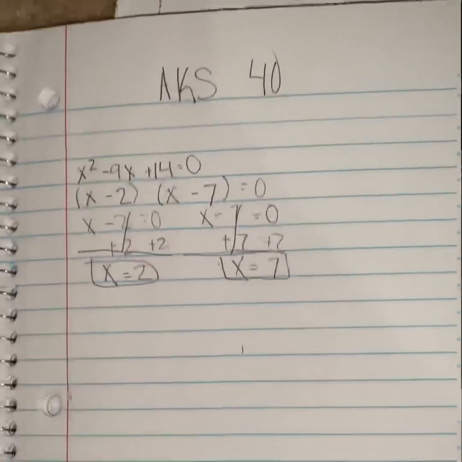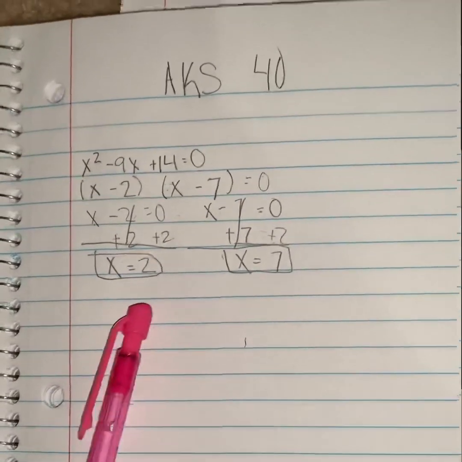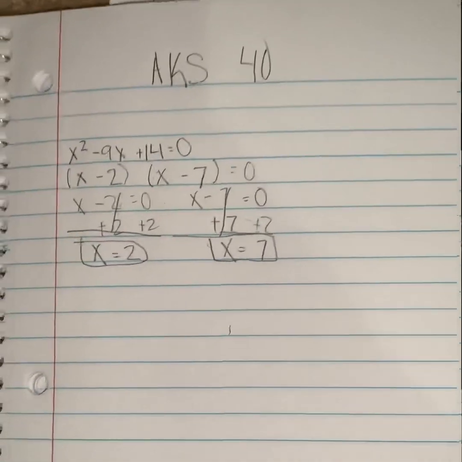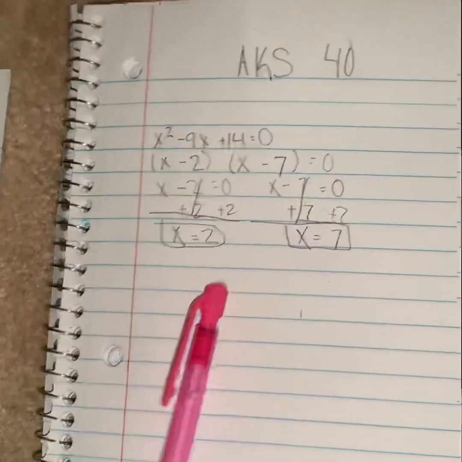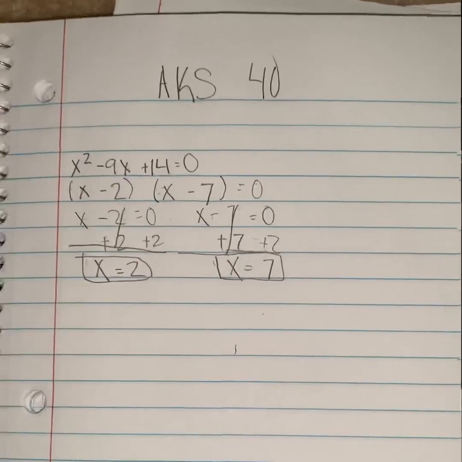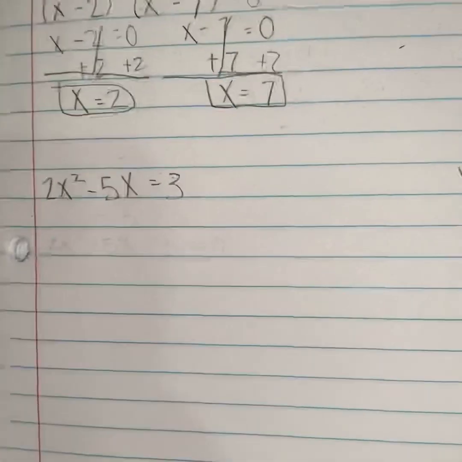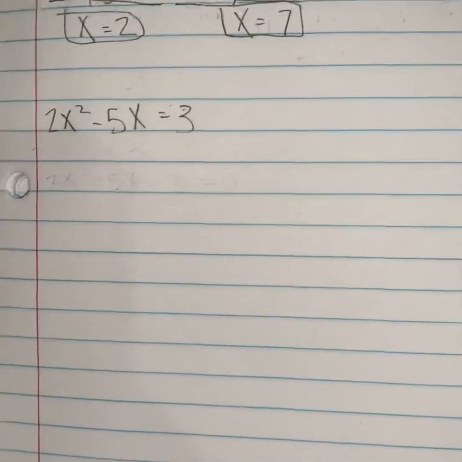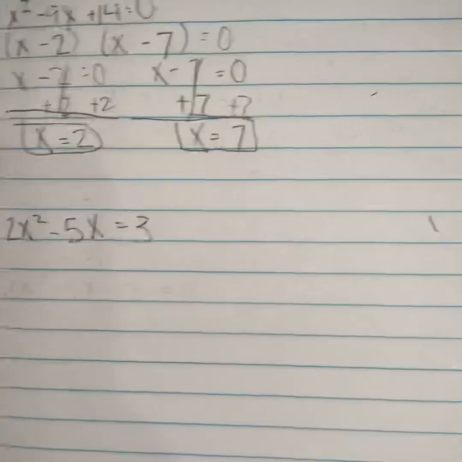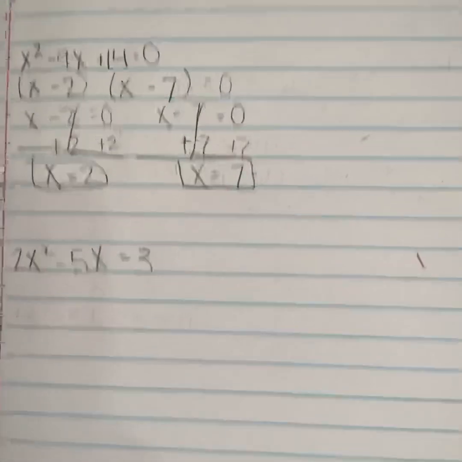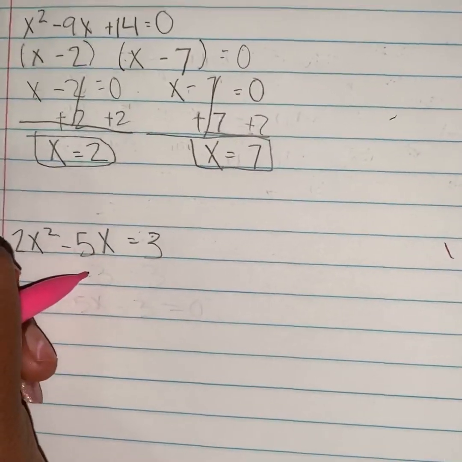So now we have our 2 solutions to our quadratic equation. So remember that a quadratic equation can have either 2 solutions or 1 solution, depending on the problem. So on to our next equation. The first thing we want to do is make both sides equal to 0. So what I'm going to do is subtract 3 from both sides.